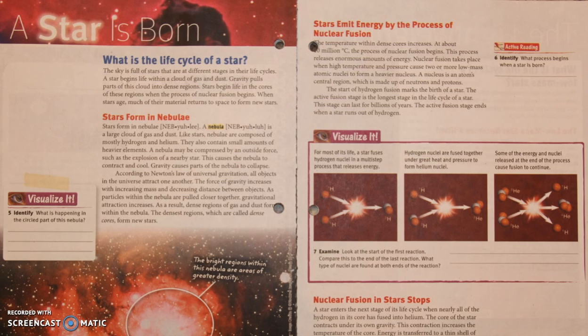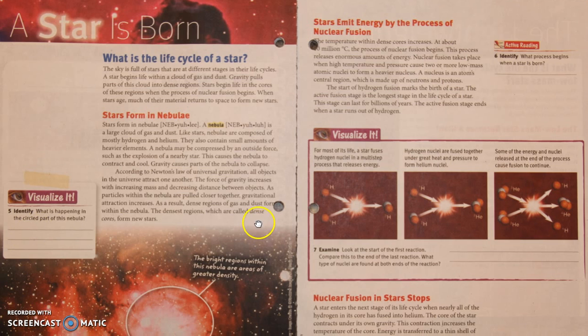The start of hydrogen fusion marks the official birth of a star. The active fusion stage is the longest stage in the life cycle of a star. This stage can last for billions of years. The active fusion stage ends when a star runs out of hydrogen. Okay, can't fuse hydrogen if it doesn't have any hydrogen left. All right, go down towards the bottom of page 295.